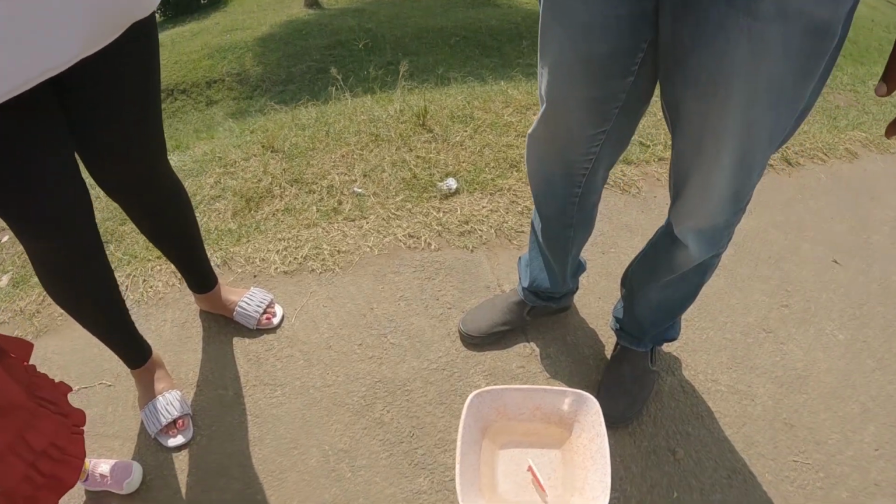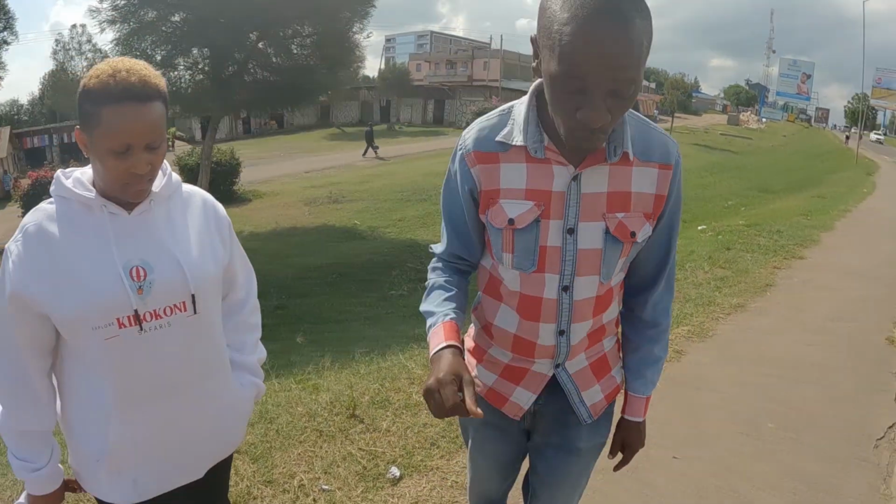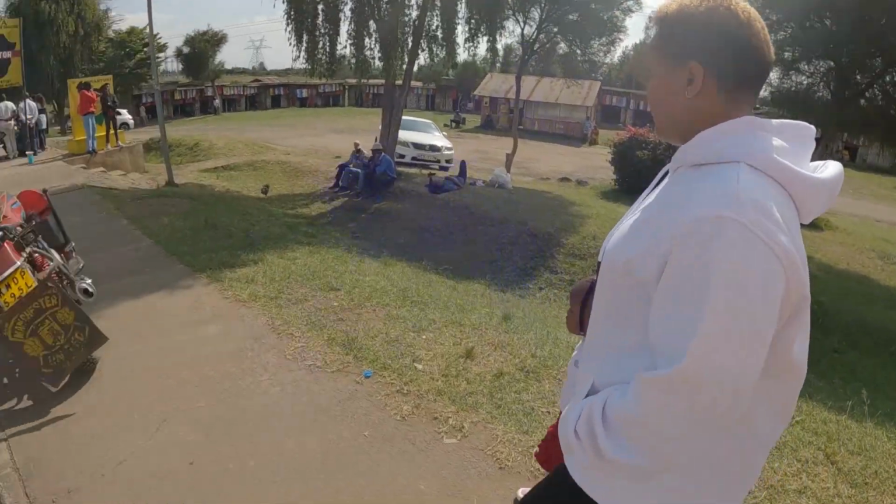Now we are moving to the other side of the equator, the southern hemisphere, and see what happens. Okay. Let's move to the south.